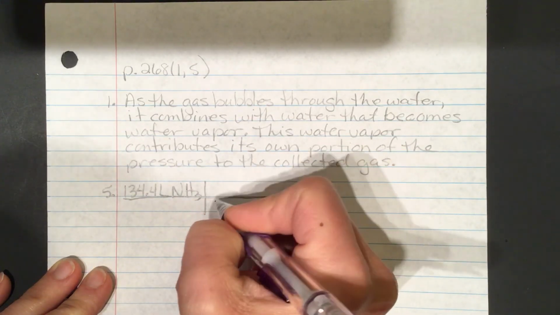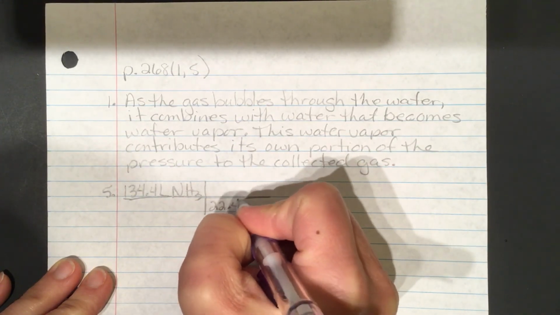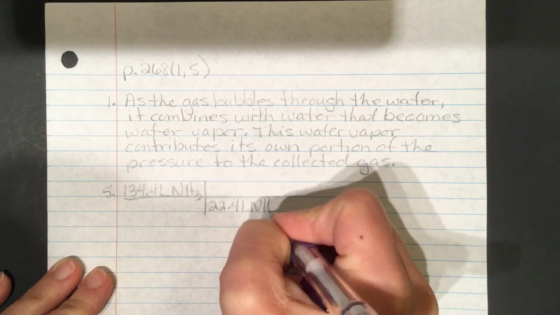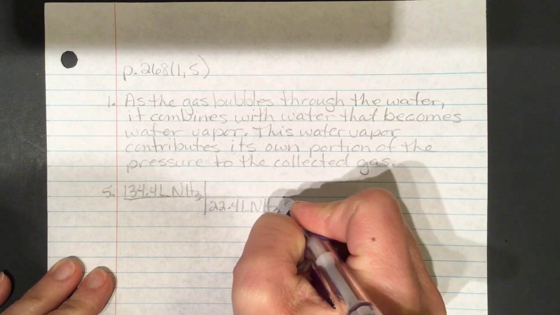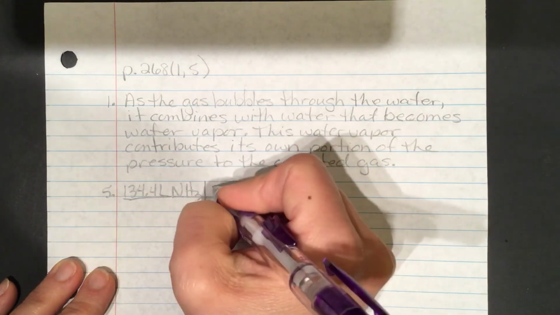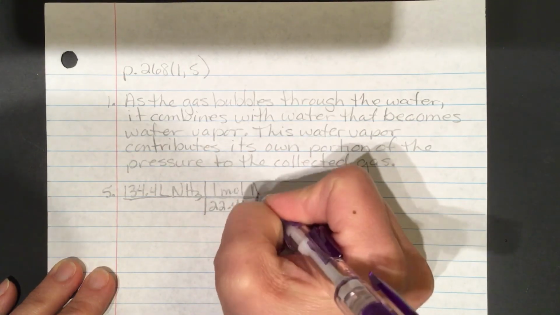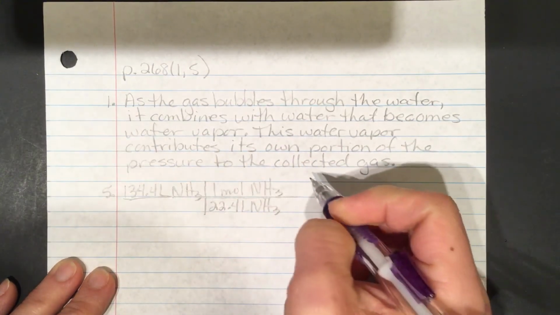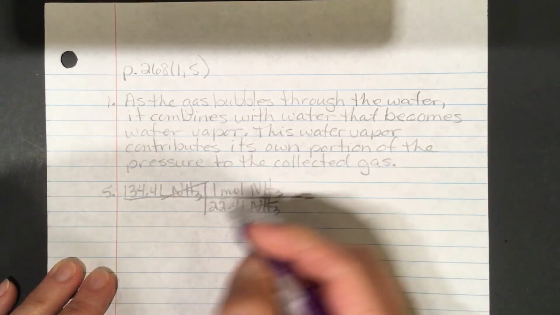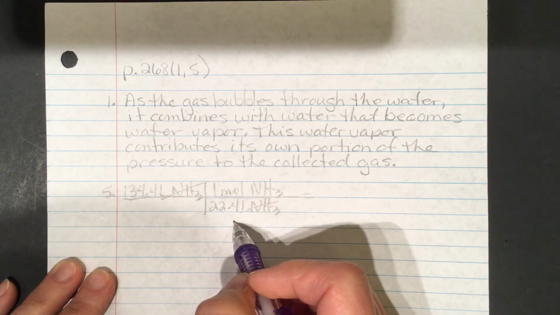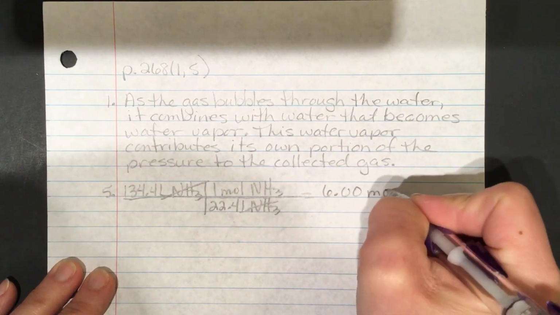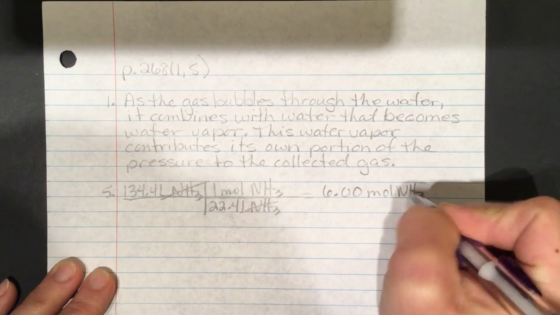We know that 22.4 liters of ammonia is 1 mole of ammonia. So those cancel out, divide here, and when you divide, you get 6.00 moles of ammonia.